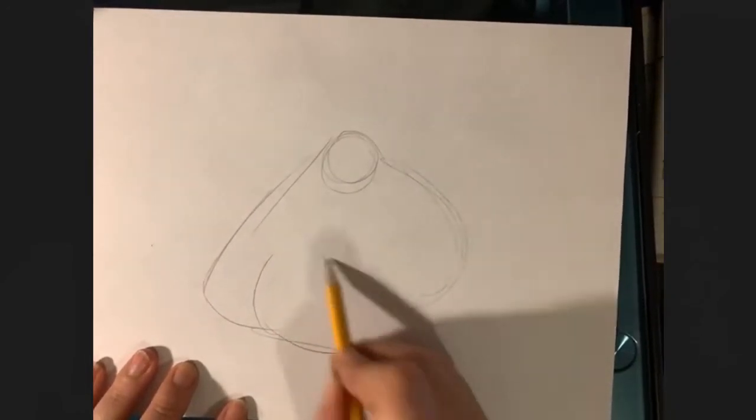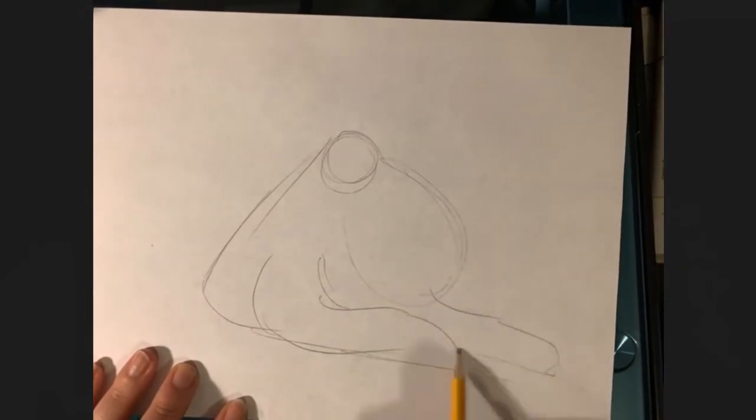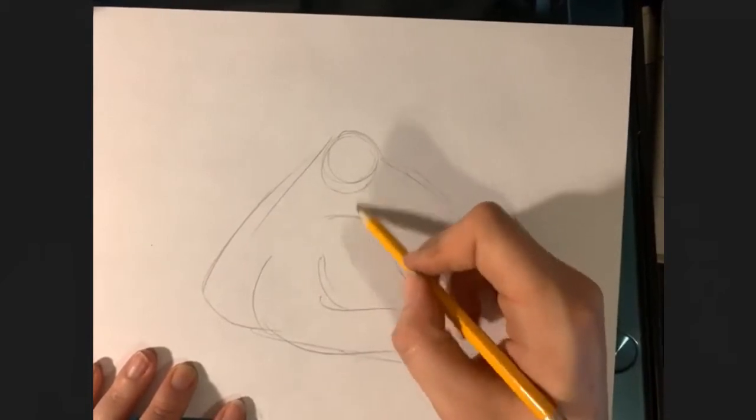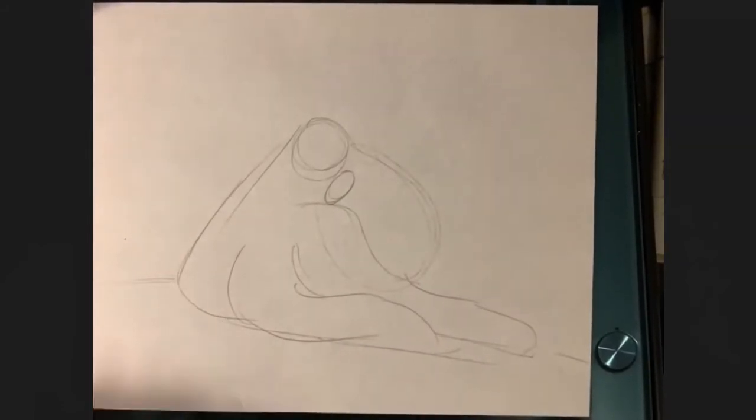So again, I'm just gonna draw a quick gesture from the photo where I see the octopus. I'm just going to lightly erase it just so it doesn't interfere with the colors I put on.